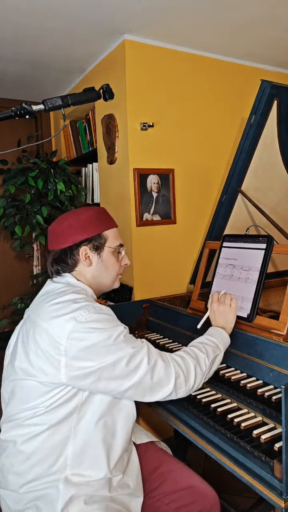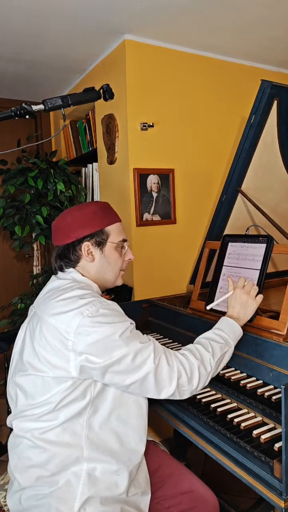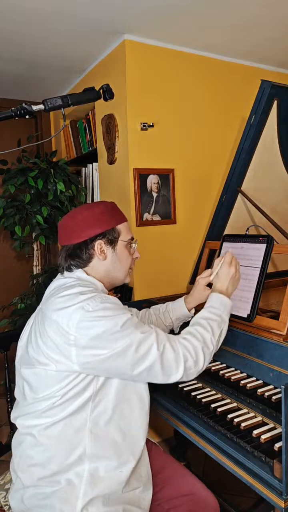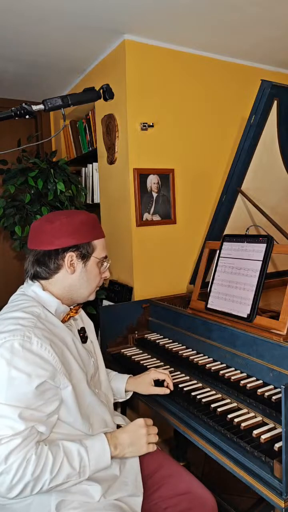This third. This way you can play the right hand without anything, so with only the structure.